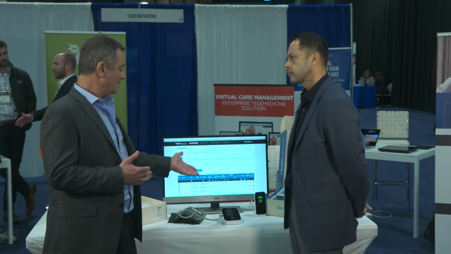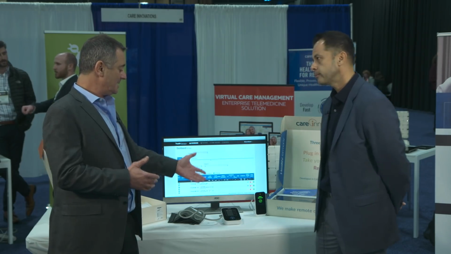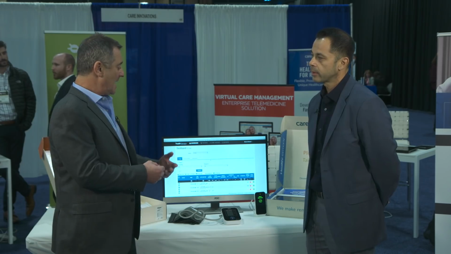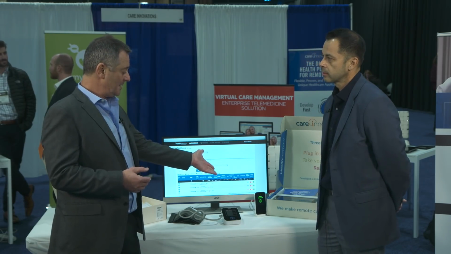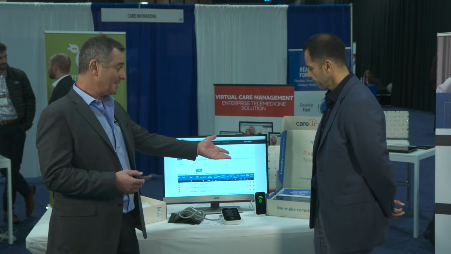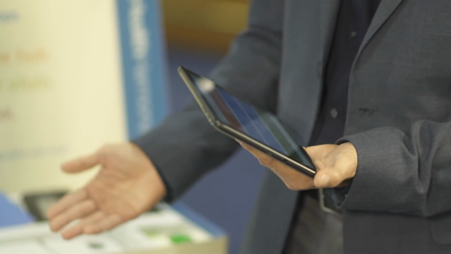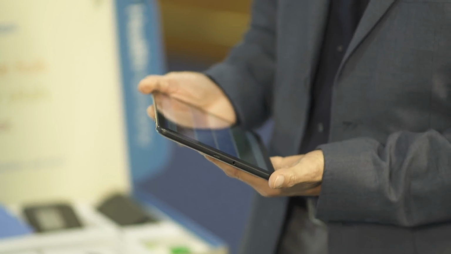So with this now, in addition to the specific devices, depending on what you're tracking, you've got the home health hub and a tablet. That's right. So the tablet itself, we're basically powered here by our platform, and we integrate with iHap, the Intel Health Application Platform.